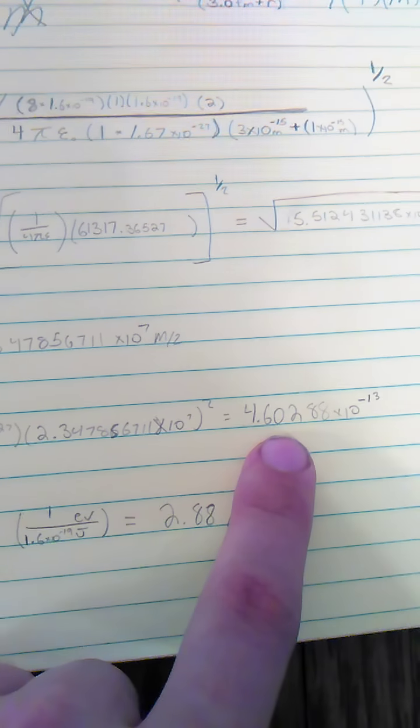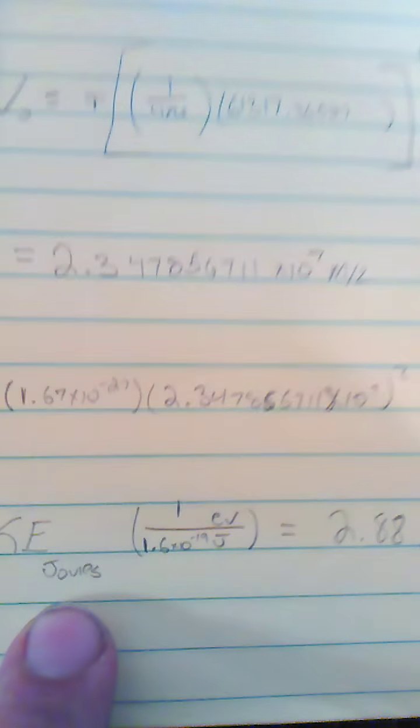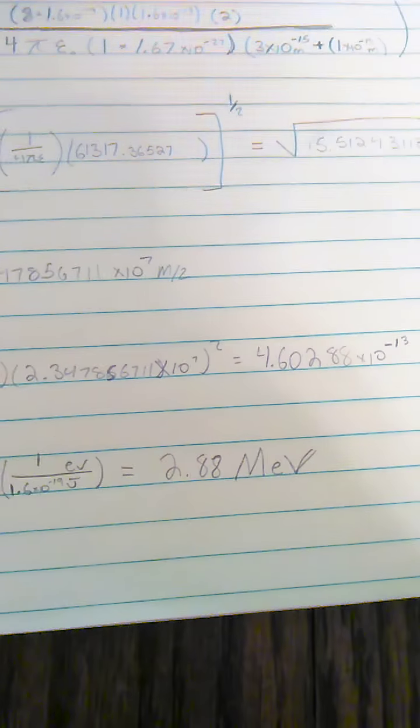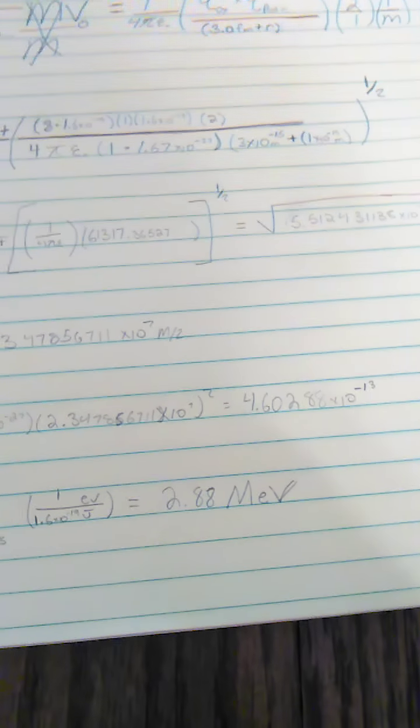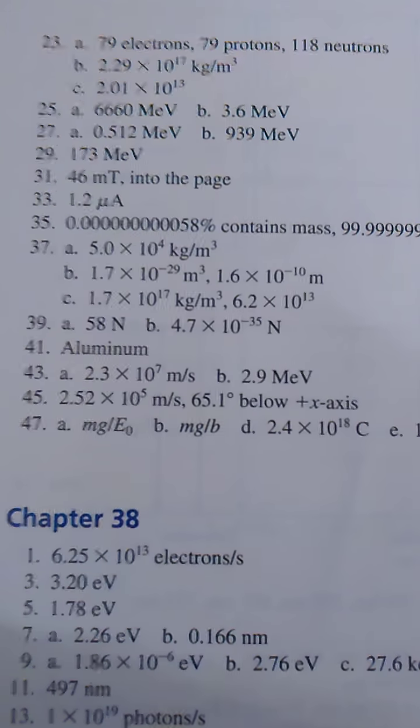Instead of writing it again, since it's so long, I just put it right here for that value. And when I do the unit conversion right here, it comes out to 2.88 mega electron volts. And you see, this is problem 43. That's what we get in the book.